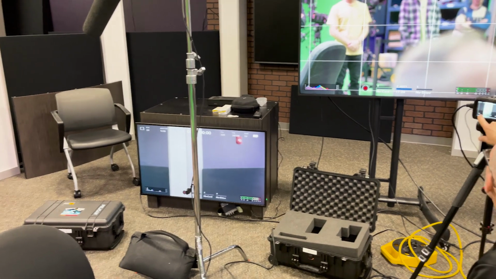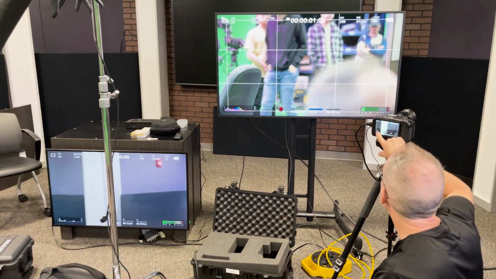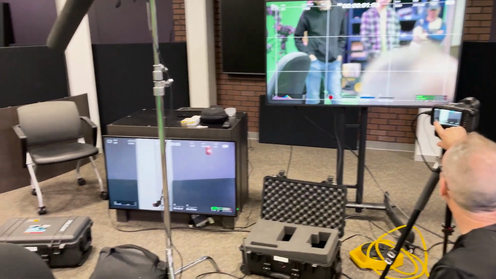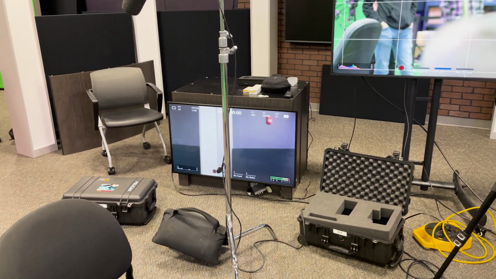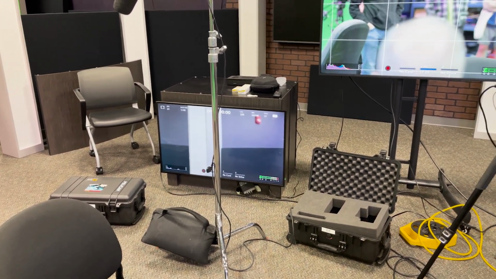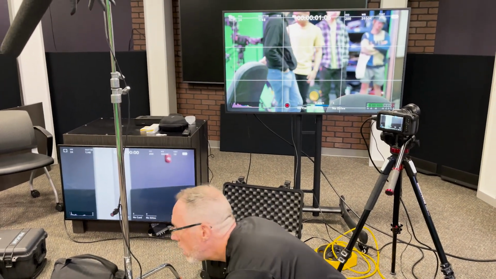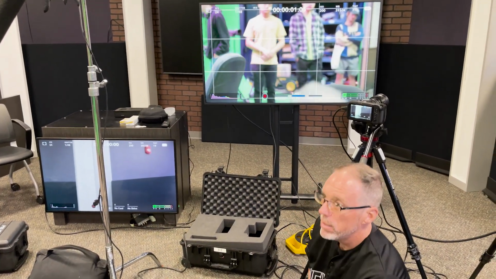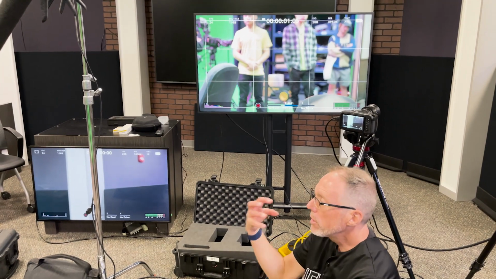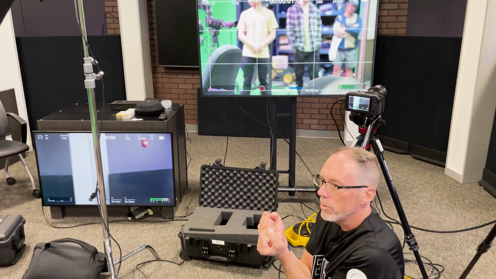Generally, you want to go with the lowest ISO you possibly can that keeps your image exposed correctly, okay? And the reason is, as you increase the sensitivity of the sensor, you're going to get grain introduced to your image.